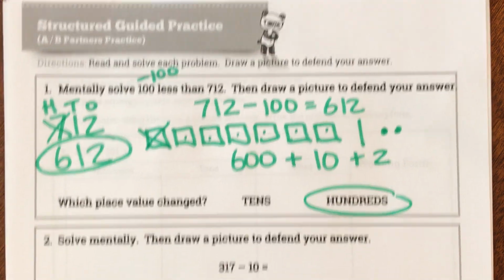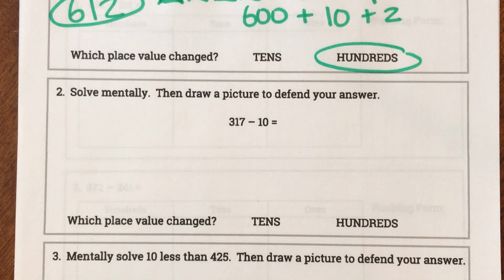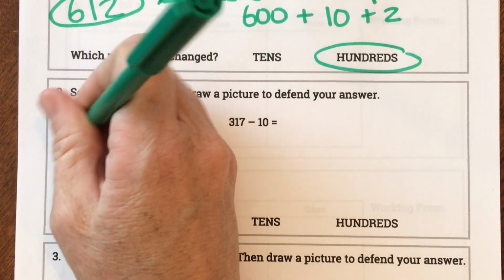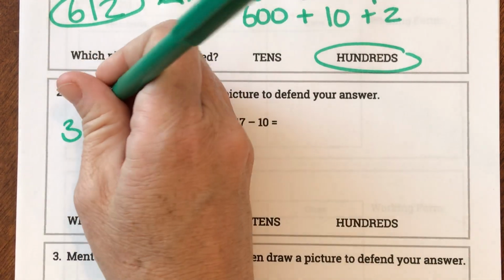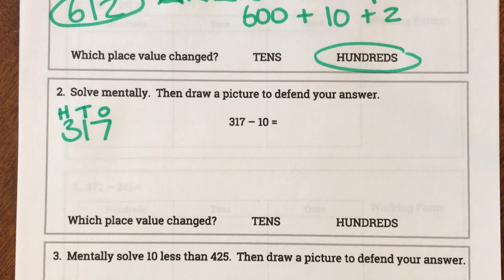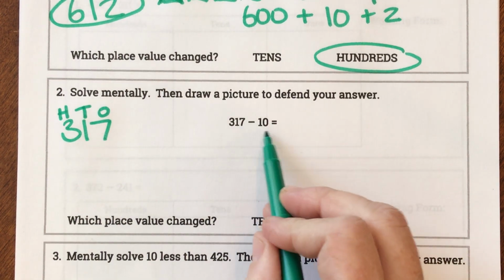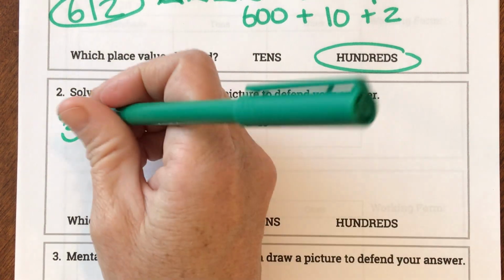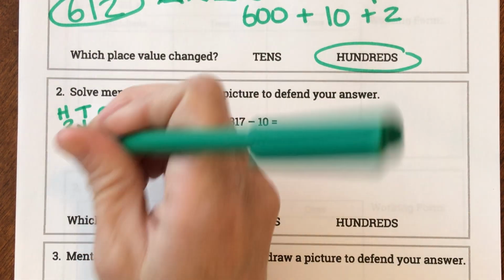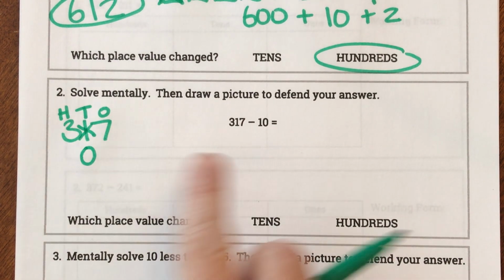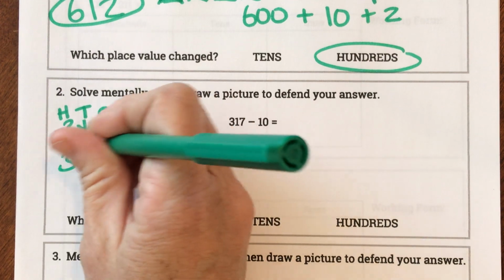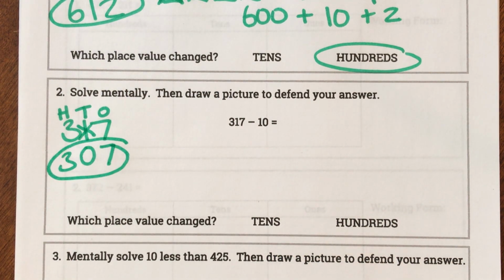Okay, let's do another one of these. Here's our next one. It says solve mentally, and they gave us the problem here. So our minuend is what we're starting with, 317, which is 7 ones, 1 ten, and 3 hundreds. Okay, and they want us to subtract 10. Our subtrahend is 10. So if I take away 10, well, here I have 1 ten. If we take it away, how many tens are left? None, right? But we're not taking away any ones because we're not subtracting from the ones column. And we're not taking anything from the hundreds column, so we're leaving that. So I say our difference is 307.